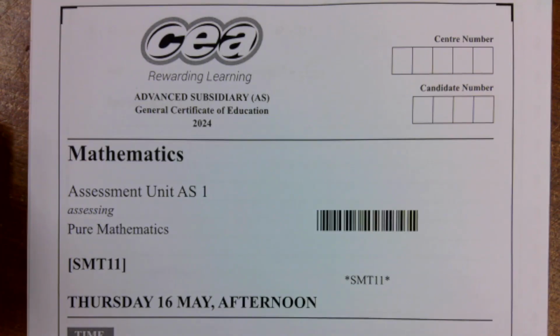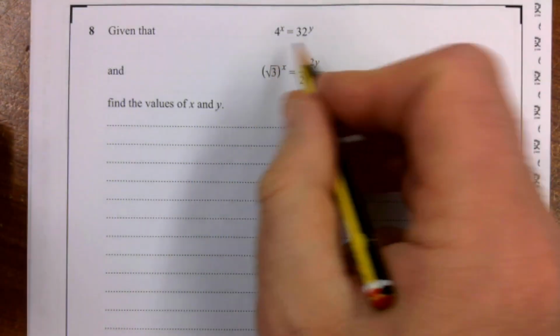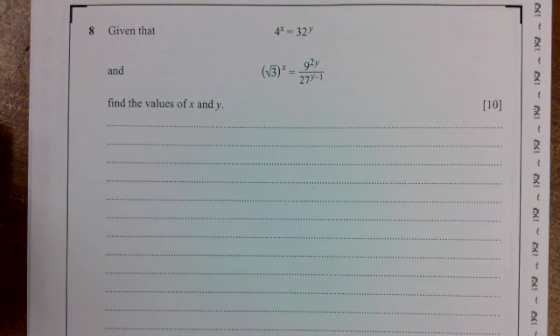This is question 8 from the AS Pure Maths exam in May 2024, and it's an index equations question. So let's take a look at what we have to do. It actually looks like it's going to be simultaneous equations. They've given us two equations here with x and y, and we need to solve them for x and y.